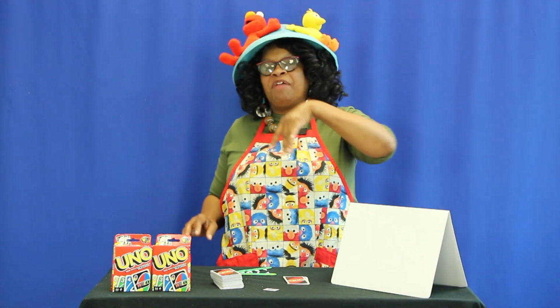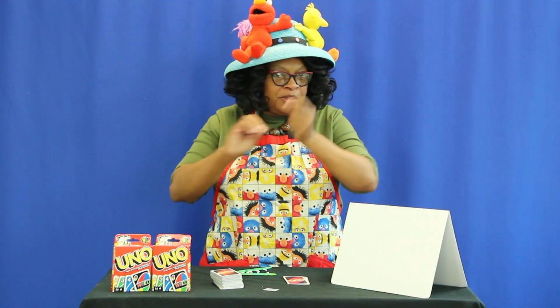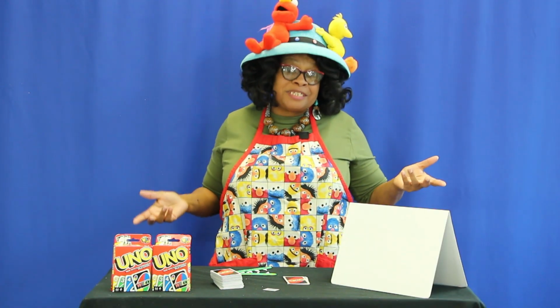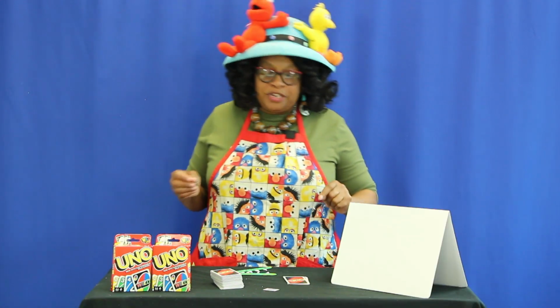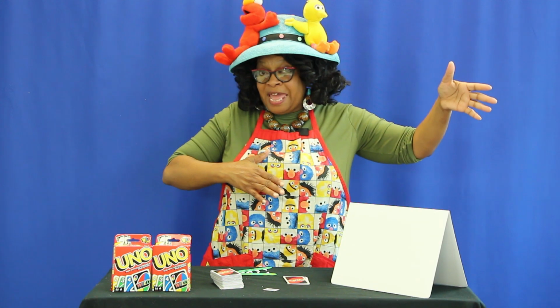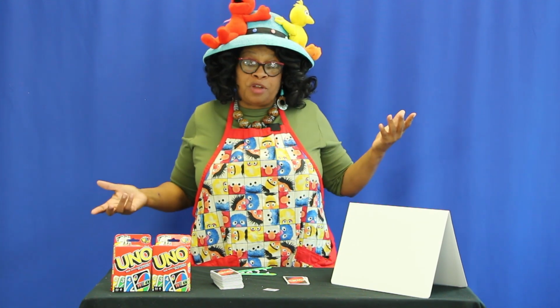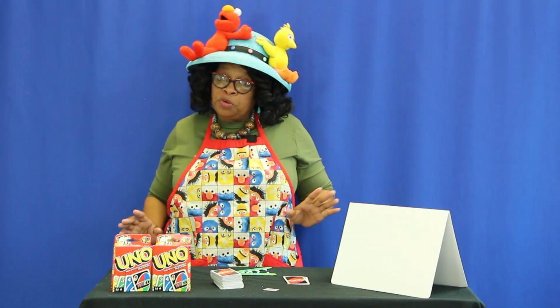You know, I bet everybody has UNO. But if you don't have UNO, just use some cards, put numbers on them, and you can still do it the same way, okay? But we're using the UNO game today. So we're going to use UNO to determine whether a number is greater than, which means that it's a larger number, or if it's less than, which means it's a smaller number.